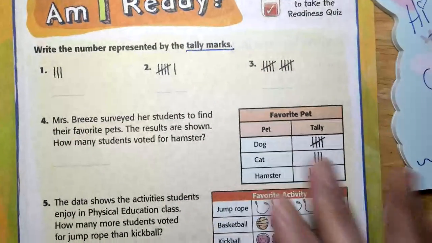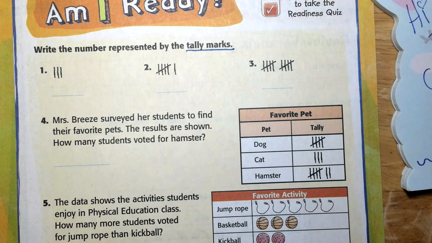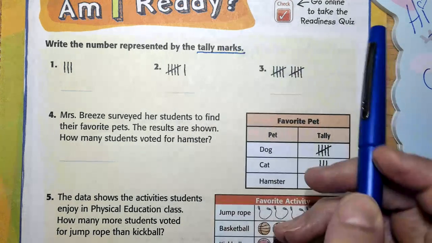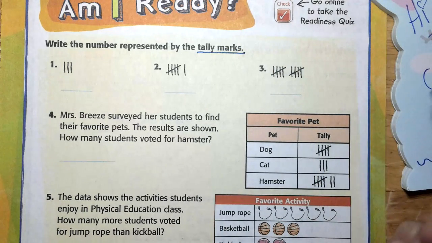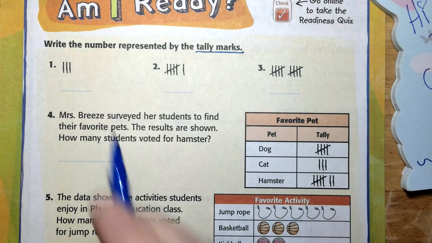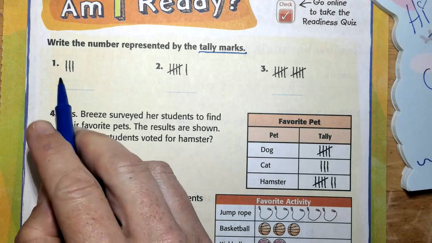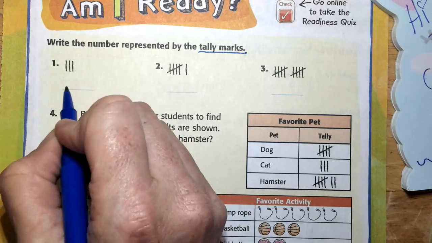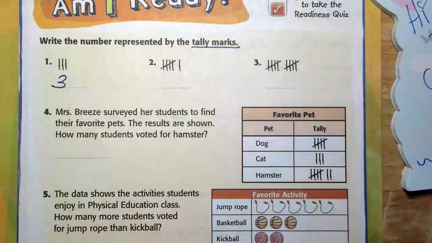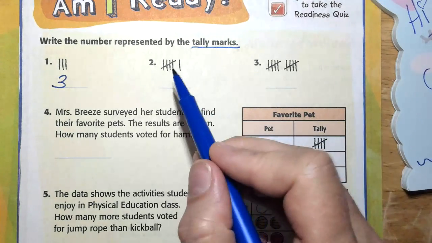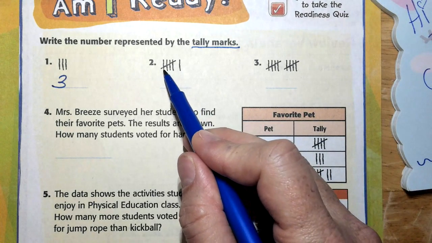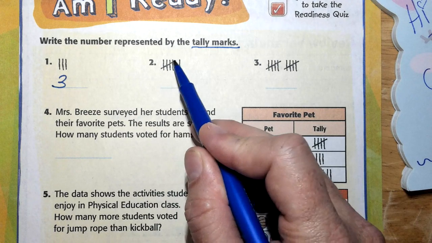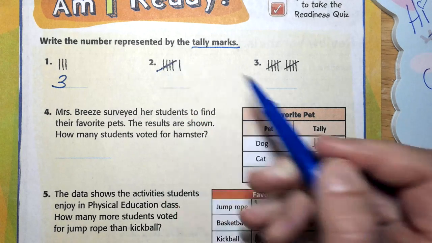So there are different ways of recording data. One is by using tally marks, and tally marks represent a number of how many. When we have less than 5 tally marks, we would just notate it 1, 2, 3, 4, or 1, 2, 3 in this case. Now, when we have more than 4, we like to make it easy to count by fives. So we draw this fifth line right across.